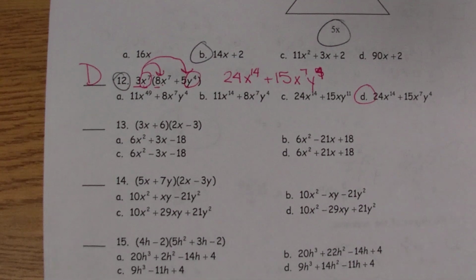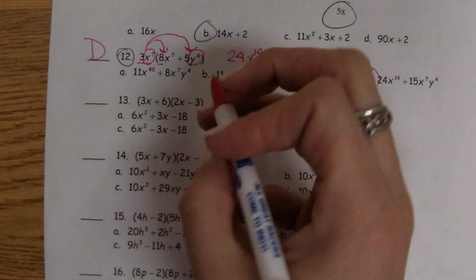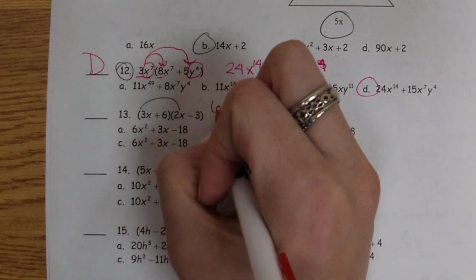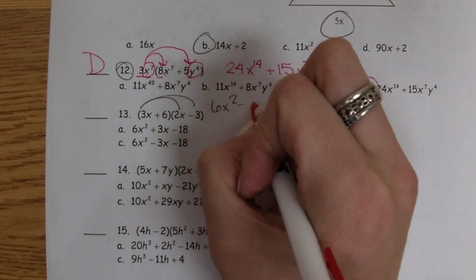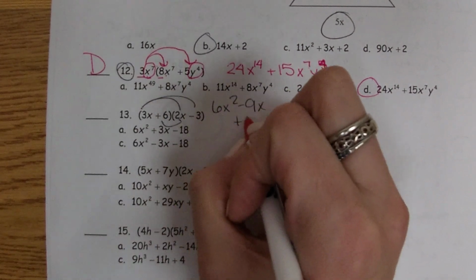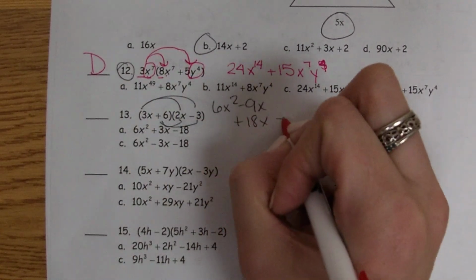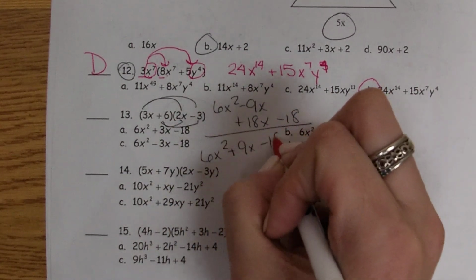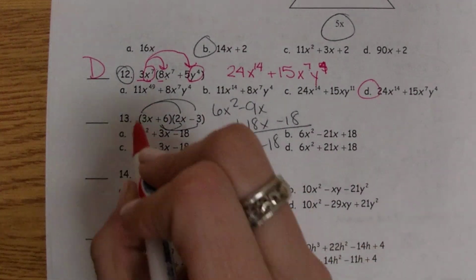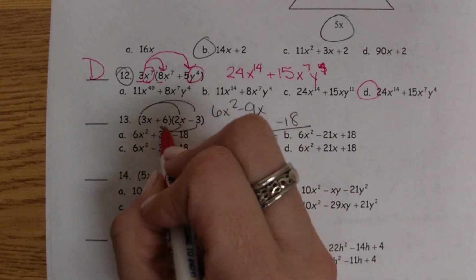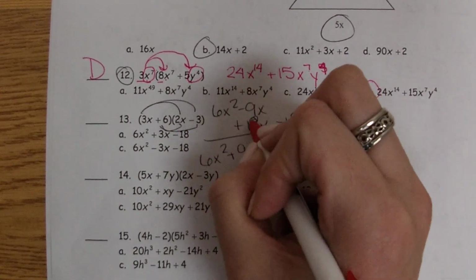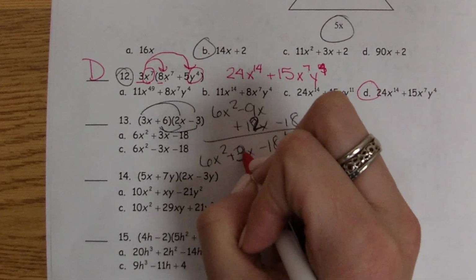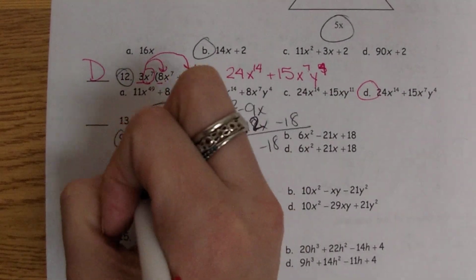Obviously, you don't need to work this fast. Feel free to press pause at any moment if you need to stop and write some things down. Oh, this is a 12. That's my fault. Try that again. So choose A.